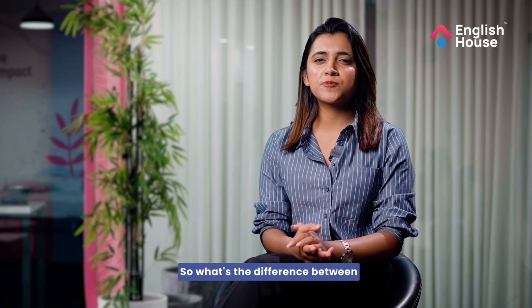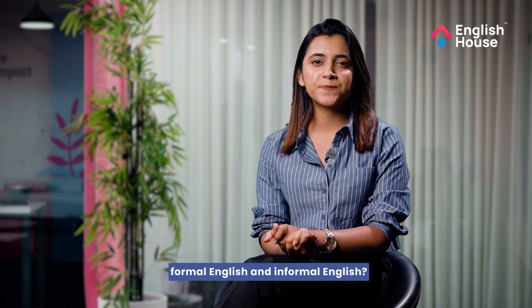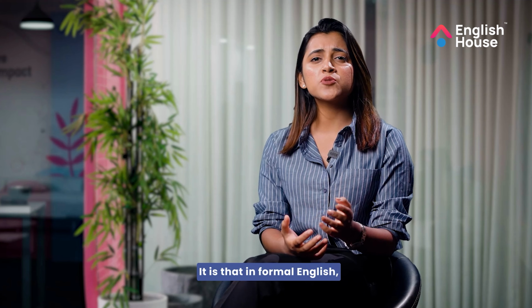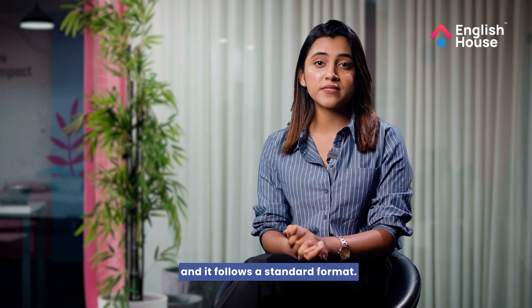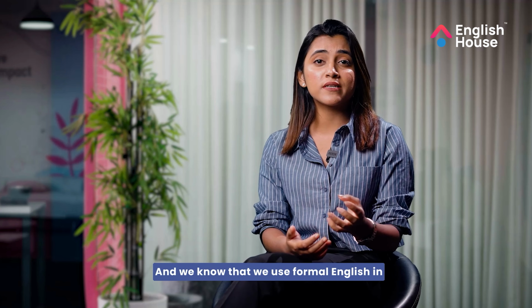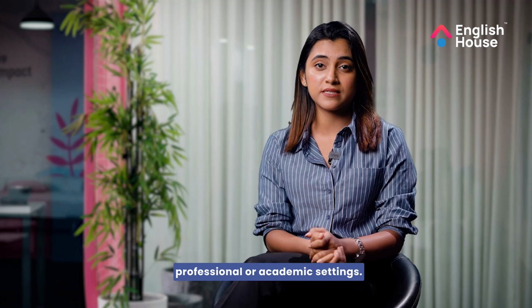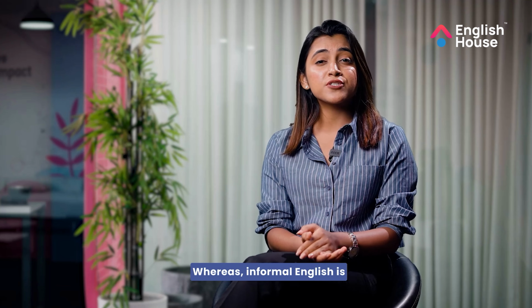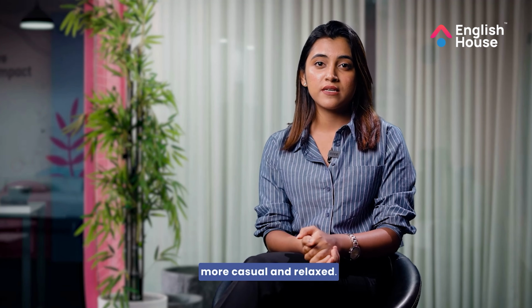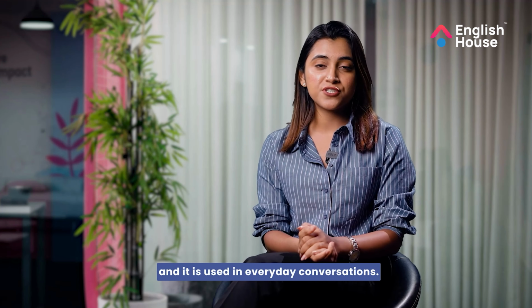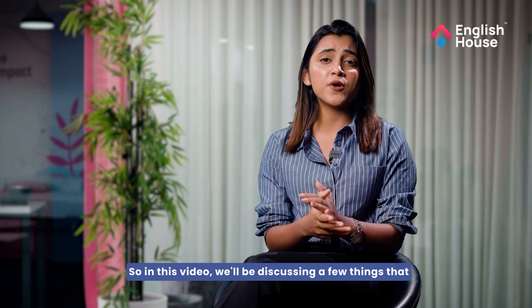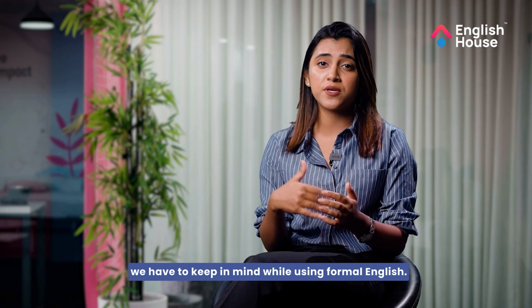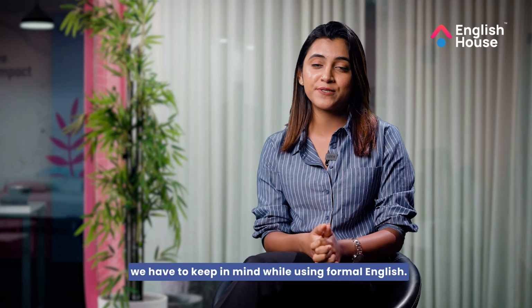So what's the difference between formal English and informal English? It is that in formal English we use proper grammar and vocabulary, and it follows a standard format. And we know that we use formal English in professional or academic settings, whereas informal English is more casual and relaxed, and it is used in everyday conversations, and it doesn't have any strict rules. So in this video, we'll be discussing a few things that we have to keep in mind while using formal English.